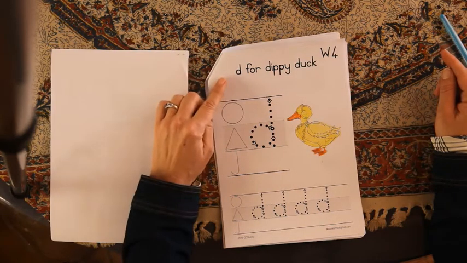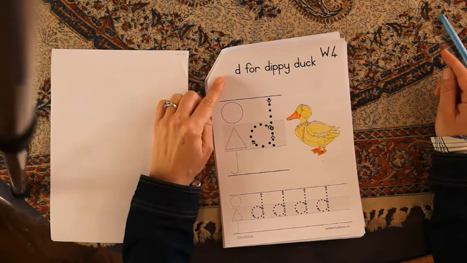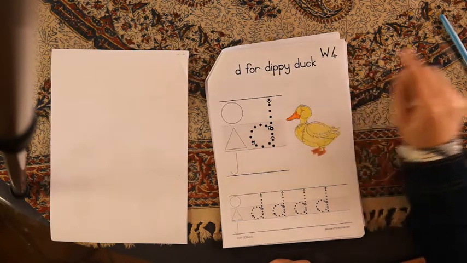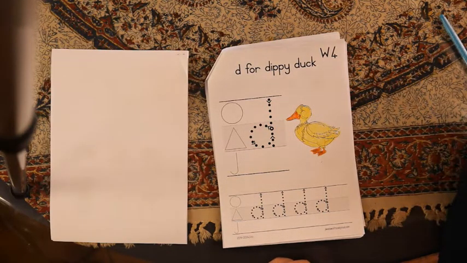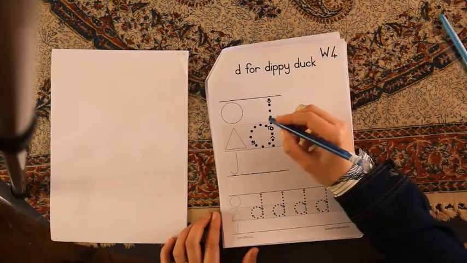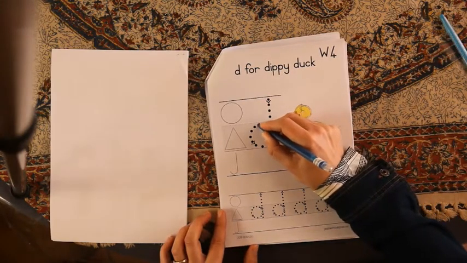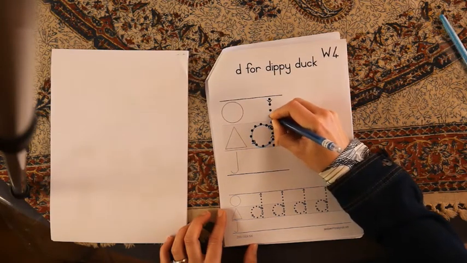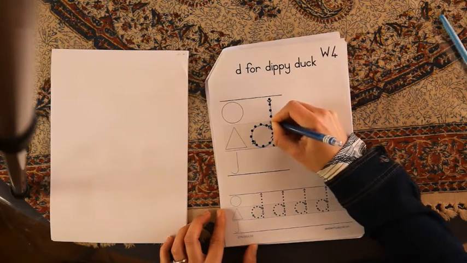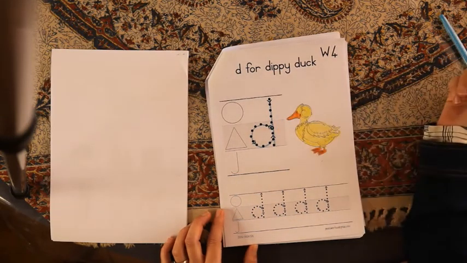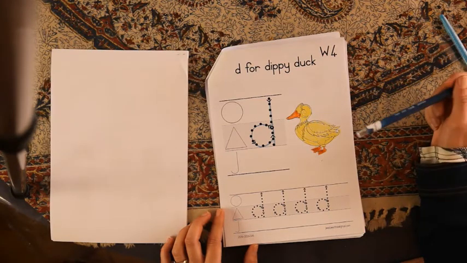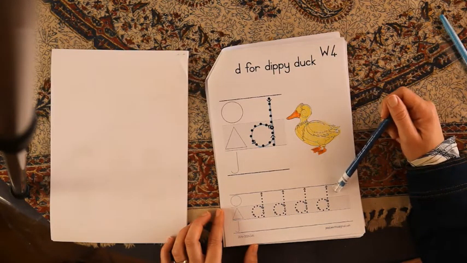Now you and your child will do some shared reading. D for Dippy Duck. Let's start on the dot. And let's take any colored retractable crayon. And let's trace our D for Dippy Duck. Again, please try to stay on the dotted lines. Alright, then when looking at the bottom of the page, you will see four Ds that need to be traced as well.